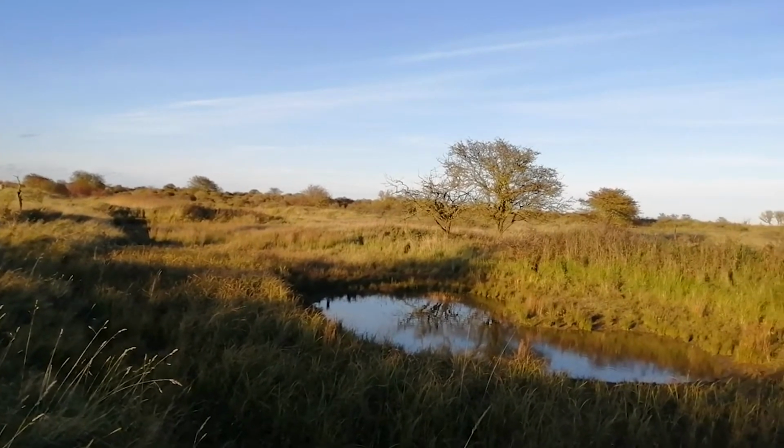Dune slacks are flat, low-lying areas formed in two ways. Either when a new dune ridge develops in front of a low-lying area, cutting it off from the sea, or when a dune blowout forms in an area of existing vegetation, exposing a dip of bare sand. Where these areas are low enough to meet the dune water table, freshwater pools form.